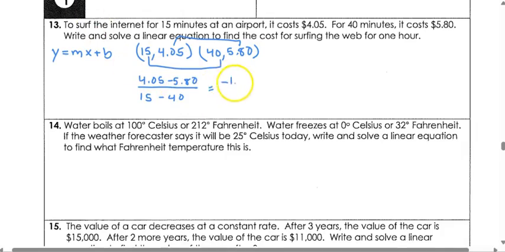So that's going to give me negative 1.75 divided by negative 25. Because we're dealing with money, we can go ahead and simplify this to a decimal. Normally we wouldn't do that, but in a word problem where we're dealing with money, it's okay. So I have 0.07 dollars per minute.